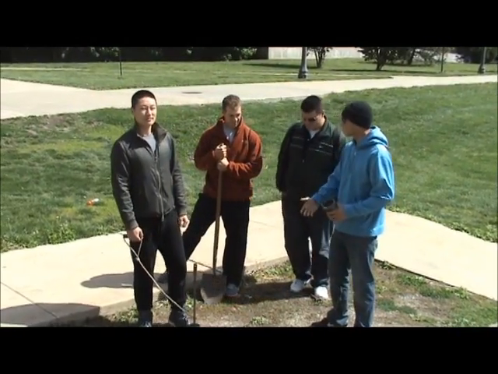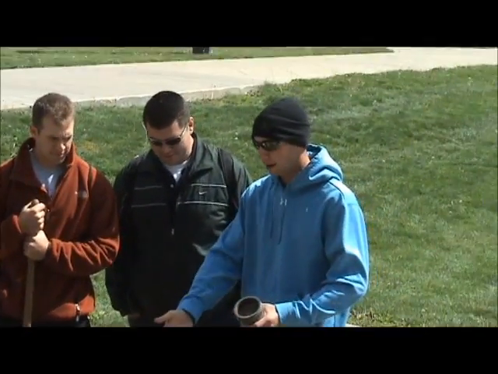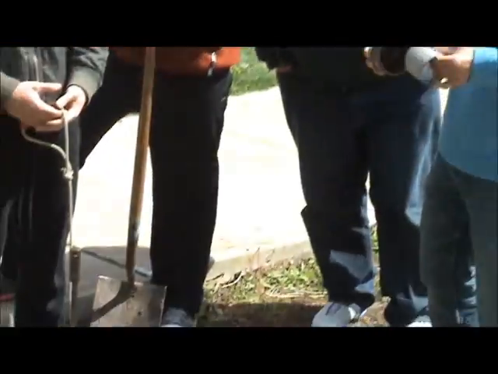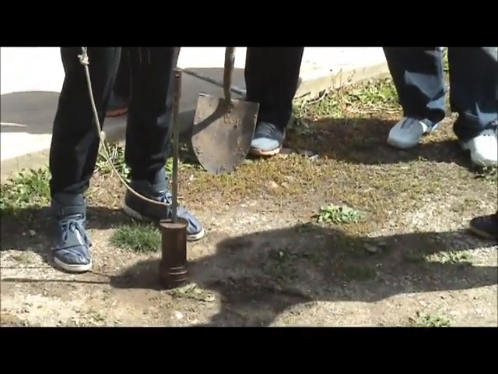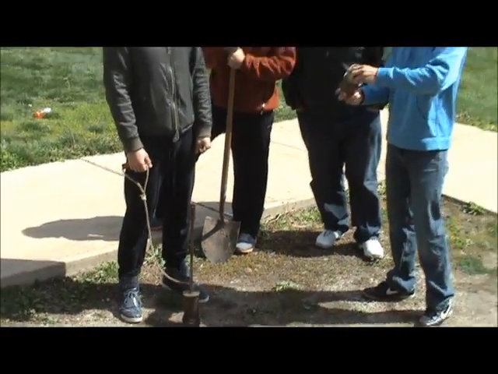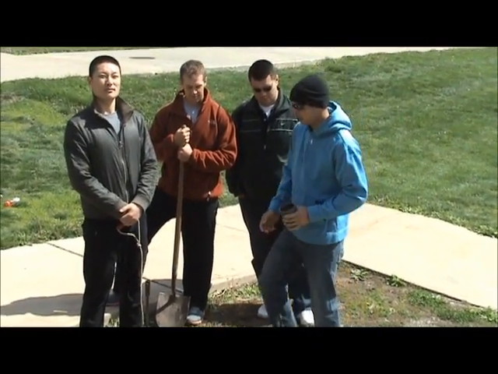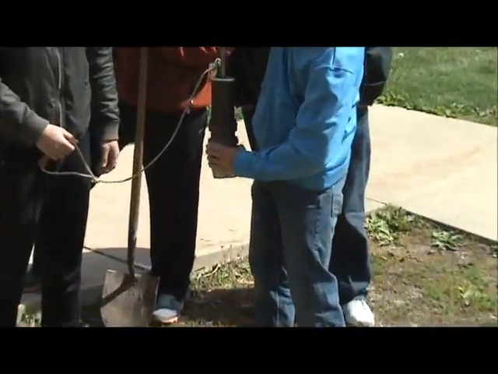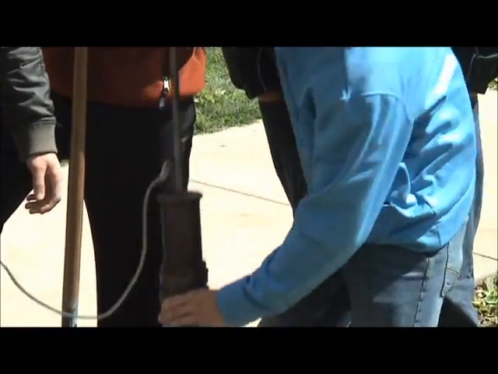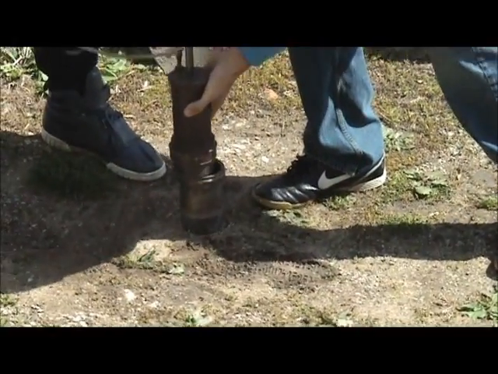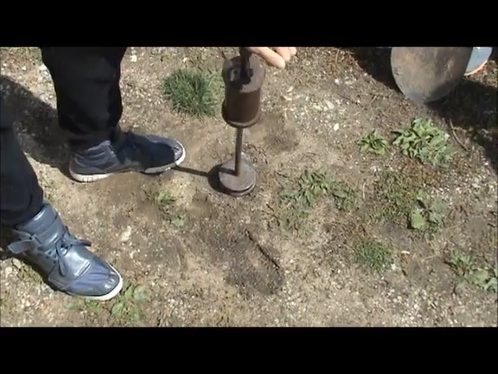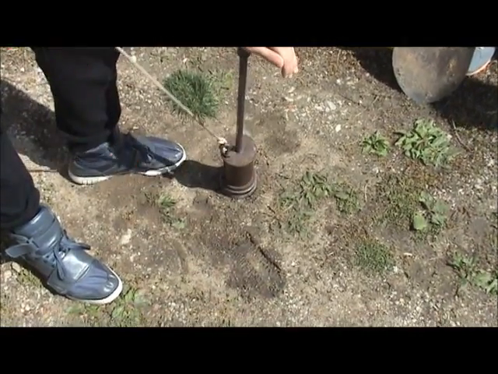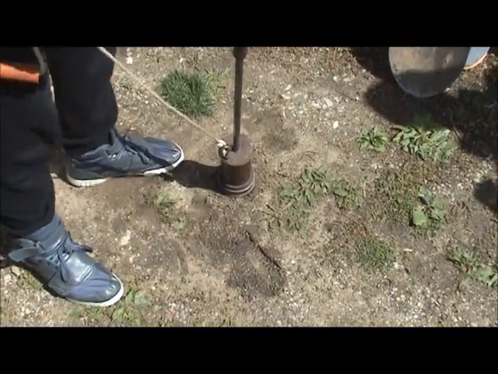So what we're going to do is take some soil samples from here. So we have our soil sample tube. We put inside this thing, like that. You put underneath this thing, what I like to call the plunger. And then we just... Alright, I think it's all the way.